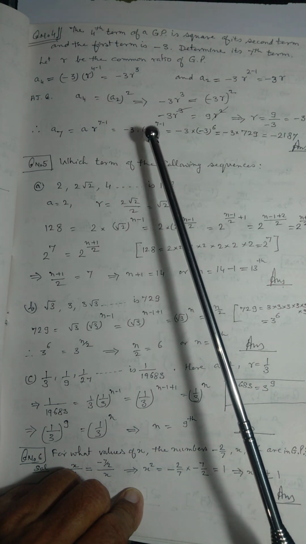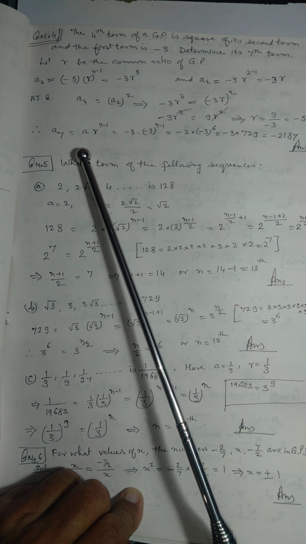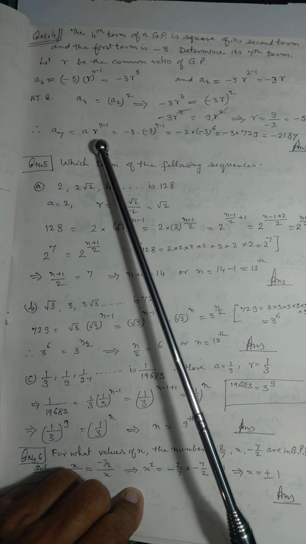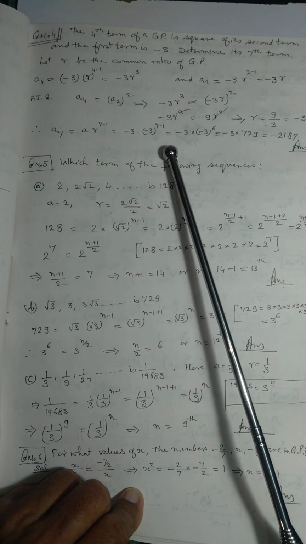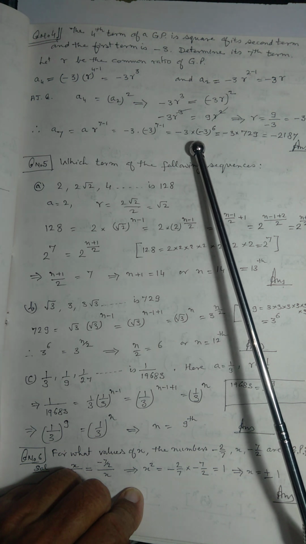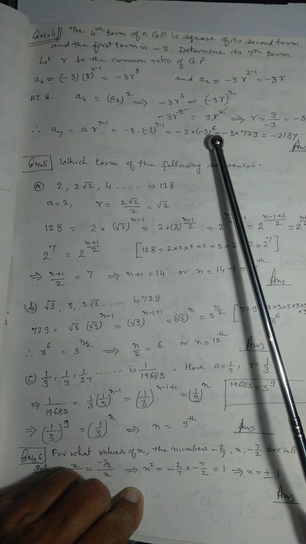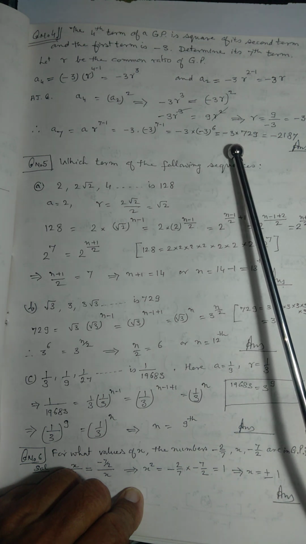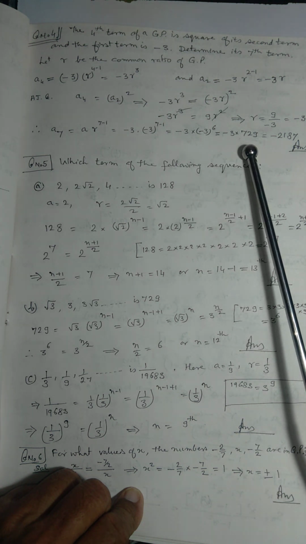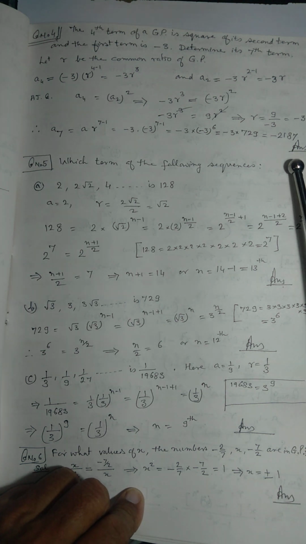So the common ratio is minus 3, and your first term is also minus 3. We have to determine a7. It will be equal to a into r raised to power 7 minus 1, so minus 3 into minus 3 raised to power 6. Now here 6 is an even number, so the minus will become plus. So minus 3, that is a, into 3 raised to power 6, which is 729. Now you multiply it, you will get minus 2187, and it is the answer of question number 4.